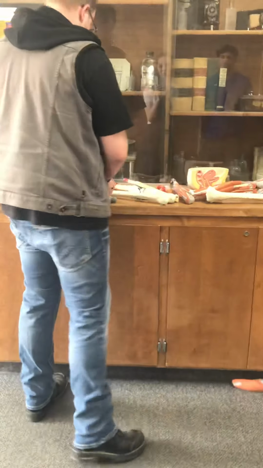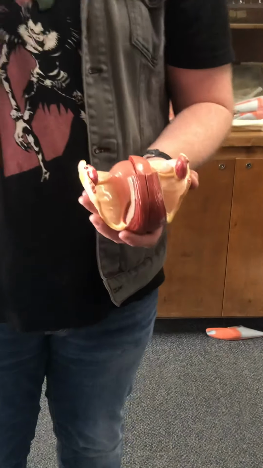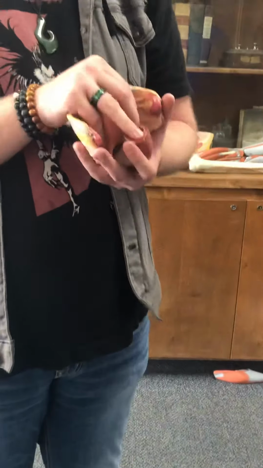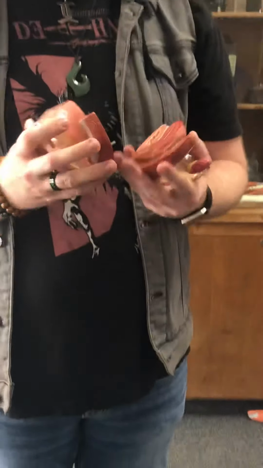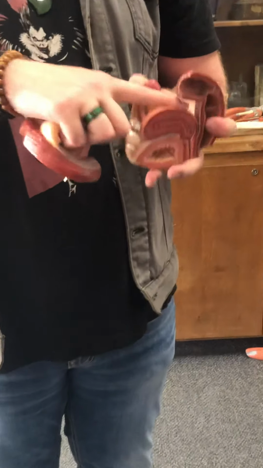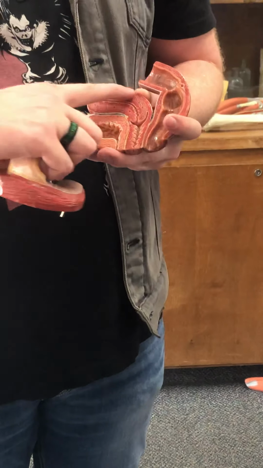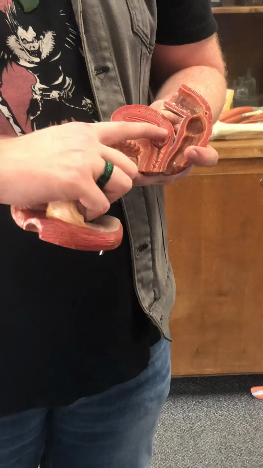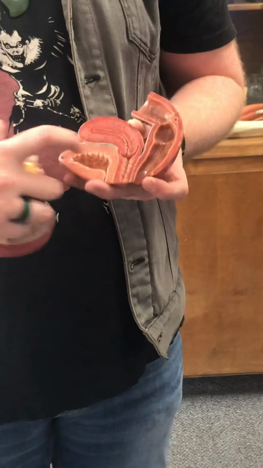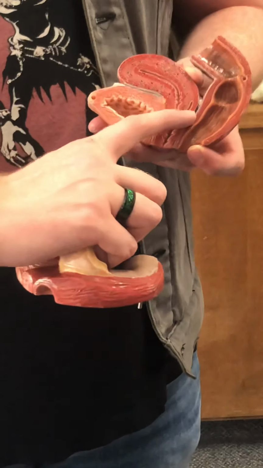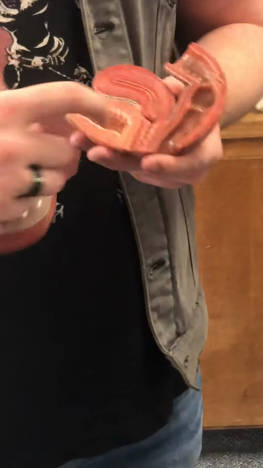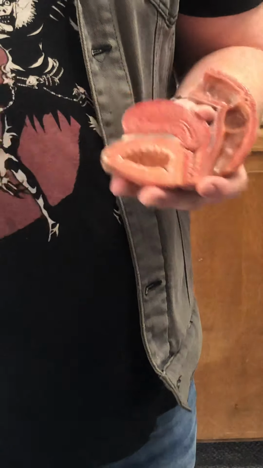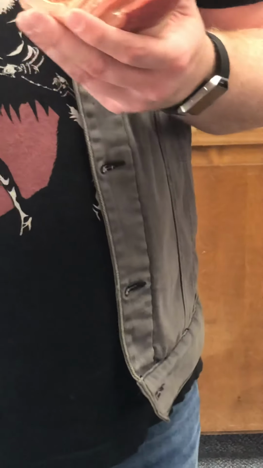Okay, next one. This one right here. This is probably the best model for female anatomy in all of class. This is one I would know like the back of my hand. Okay. So again, you have perimetrium here, you have myometrium here, and the endometrium right on the inside. This is the cervix, anterior and posterior fornixes of the vagina, and then that is the vagina right there. This is the rectum, urinary bladder, with the urethra right there.